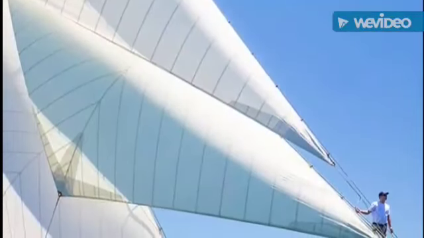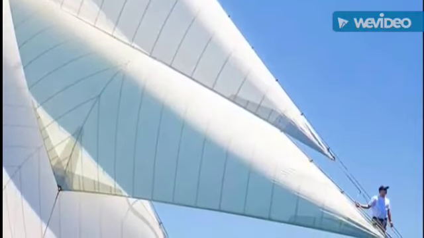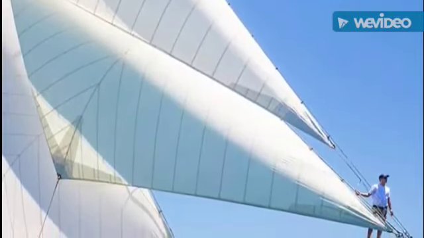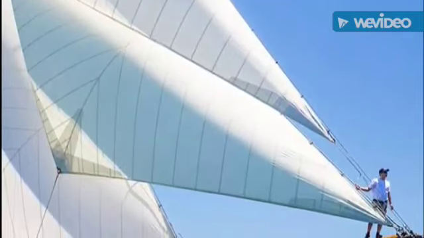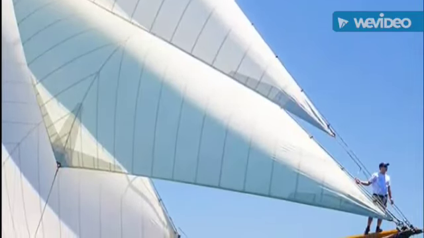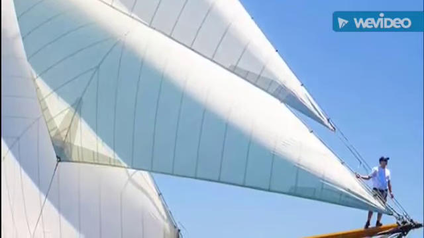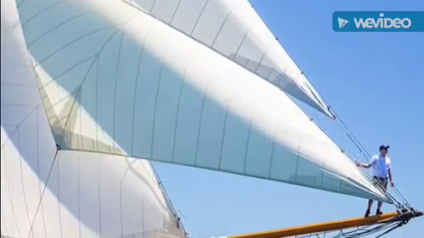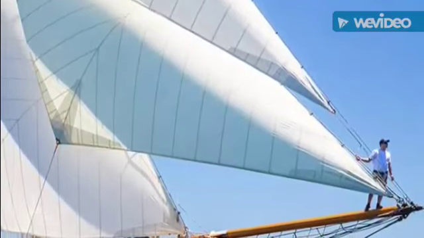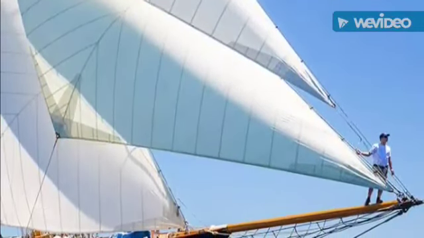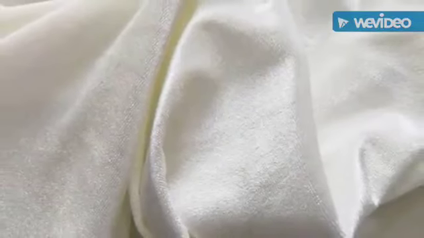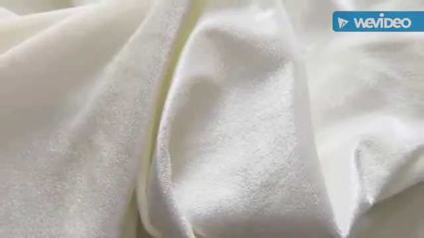Sails, which are used in boats to change the direction of wind, and in Urdu it means badban. As you can see in this picture, this is the picture of sails that are used in boats. And cotton can be easily dyed and washed. Unlike wool, it can be boiled to kill off any germs.